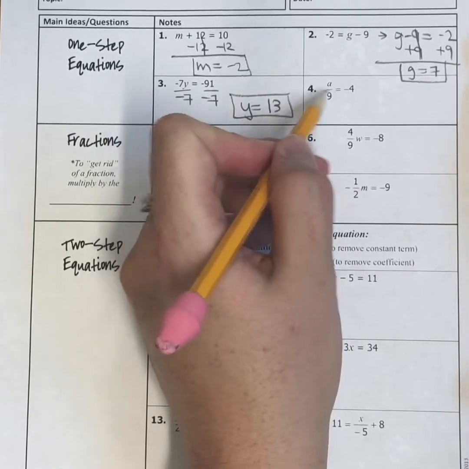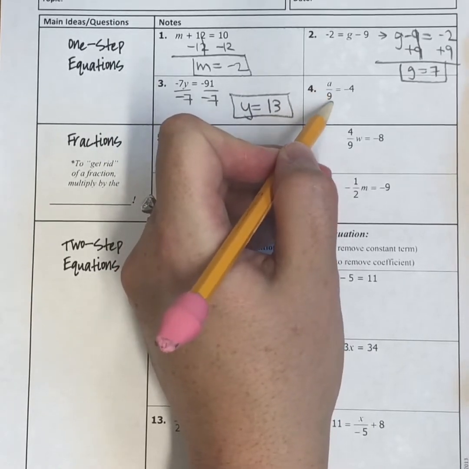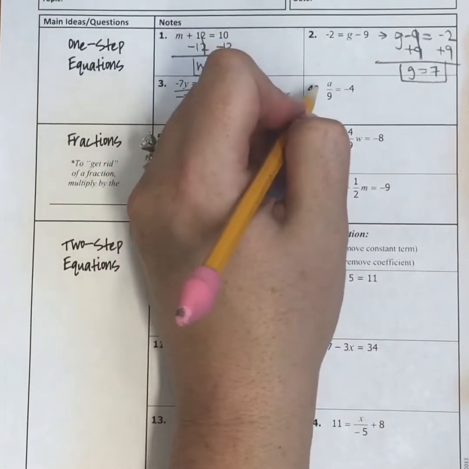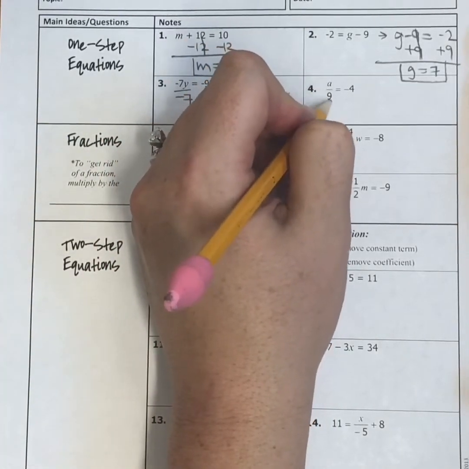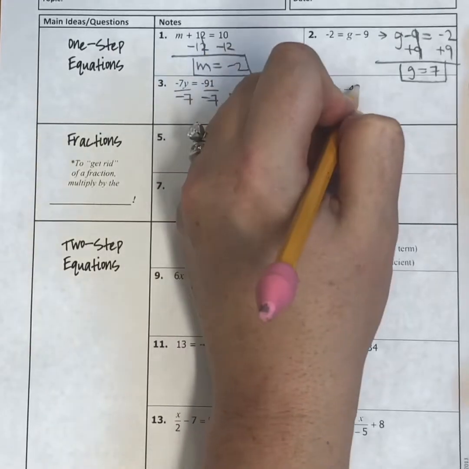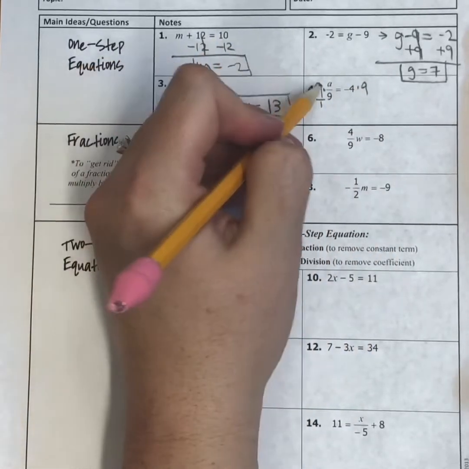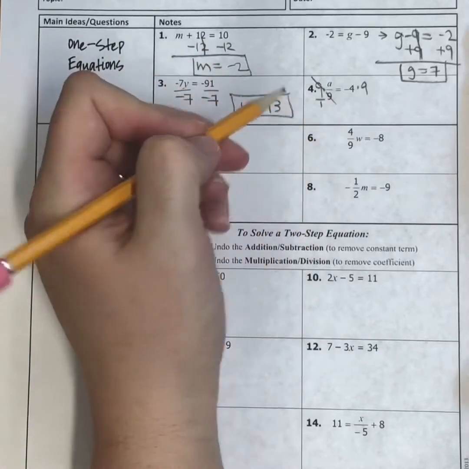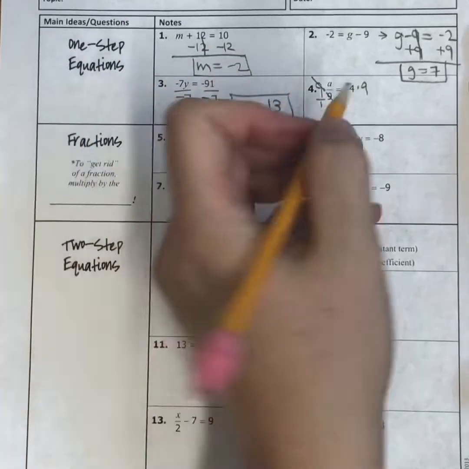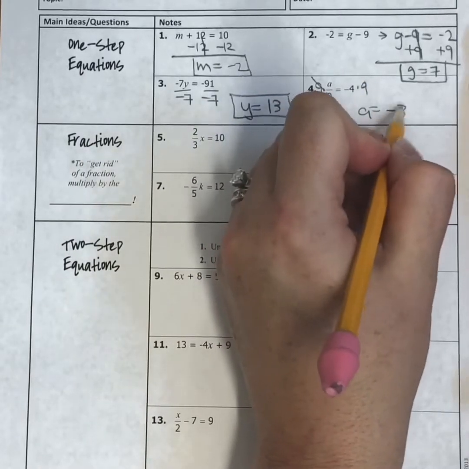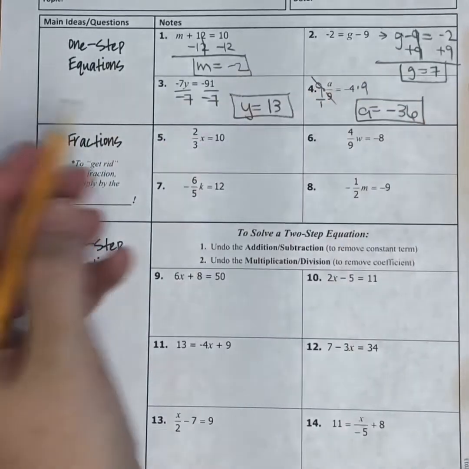Like, for example, in number 4, a over 9, well, we know a fraction is division. Well, the opposite of division is multiplying, so instead of dividing by 9, we're going to multiply both sides by 9. Now the side with the fraction, we're just going to write it as 9 over 1, so we know the numerator divides out with the denominator, and you get a equals, well, -4 times 9 is -36.